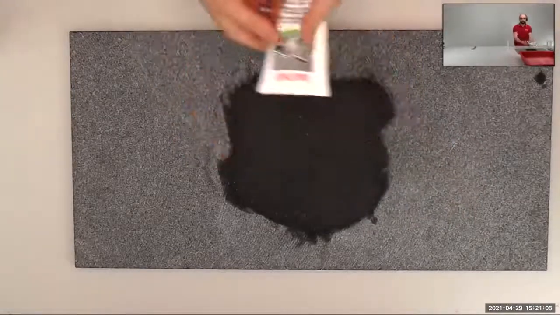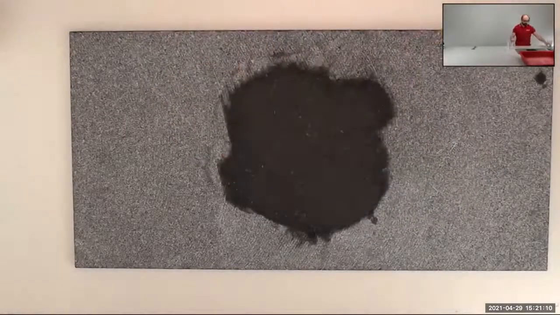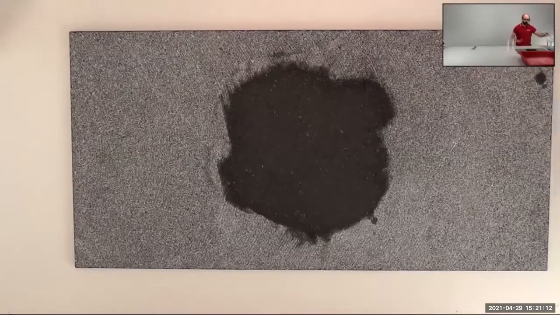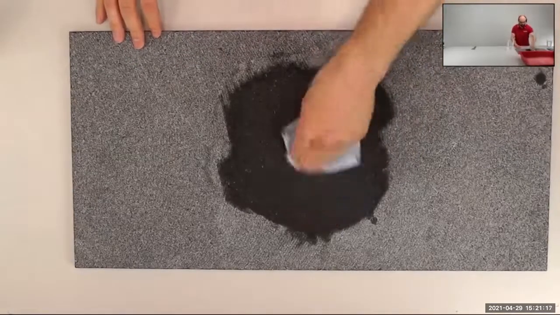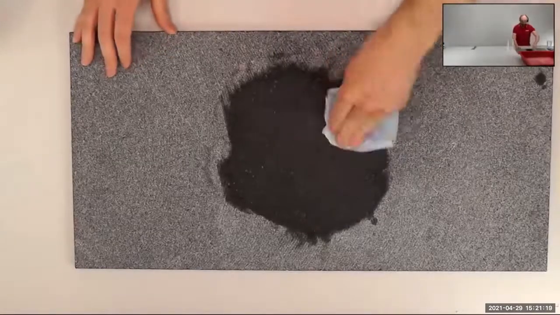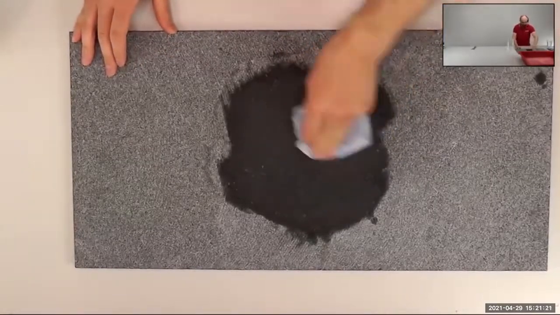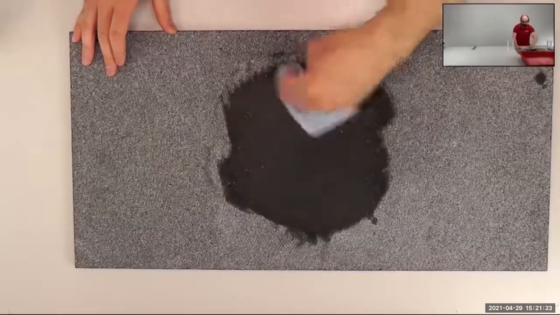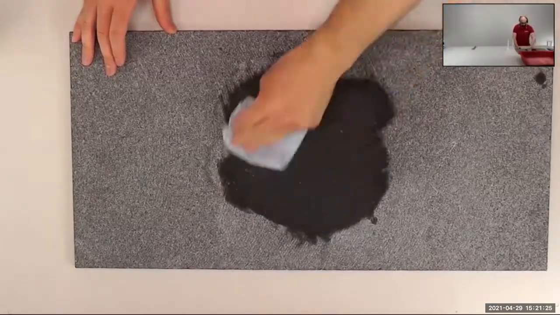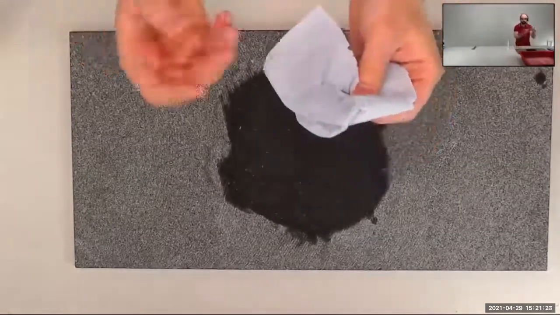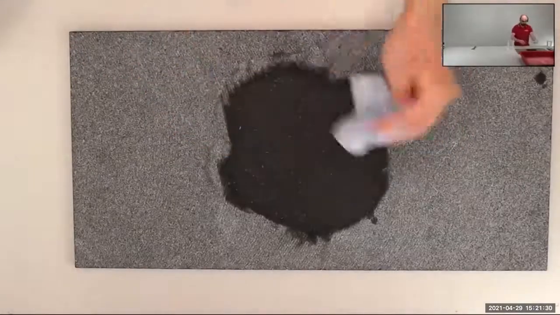Before starting to treat it, first of all, you should wipe off layers of oil which you might still have on the surface. Usually they are quite shiny, and then you can just rub them off with a paper towel, for example, a paper tissue. And maybe you can see it in the camera. We still have some residues of oil on it.